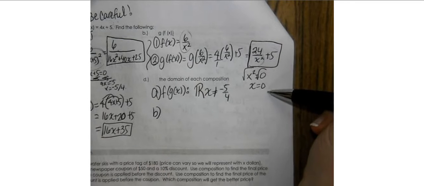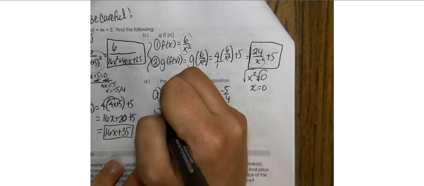Letter B, we ended up with a denominator with a variable in it. So once again, we need to figure out what value of x needs to be eliminated. So we're going to let x squared equal 0. I'm letting my denominator equal 0. I'm going to take the square root of both sides, and I find that x equals 0. What this means is if x equals 0, then we have an undefined fraction and an undefined answer. So therefore, for g of f of x, our domain needs to be all real numbers except x cannot equal 0.